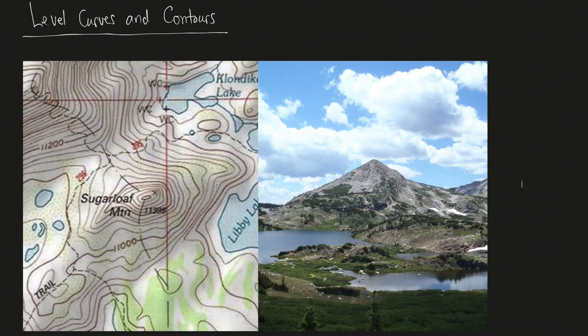But on the left is kind of a two-dimensional mathematical abstraction of this thing that you see on the right. So beautiful natural scenery here. Obviously, this is a three-dimensional object. We can see it, we can tell that this is three-dimensional. But over here we essentially have something that's flat. It's like a piece of paper, and people have drawn a whole bunch of curves on it.